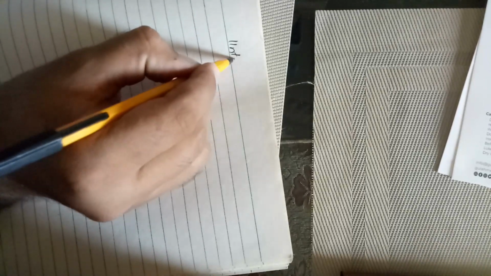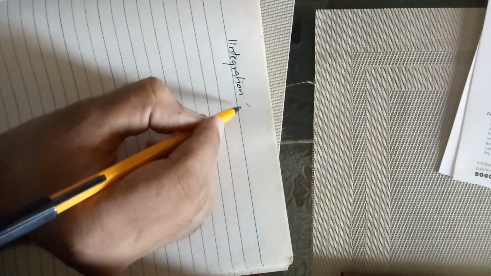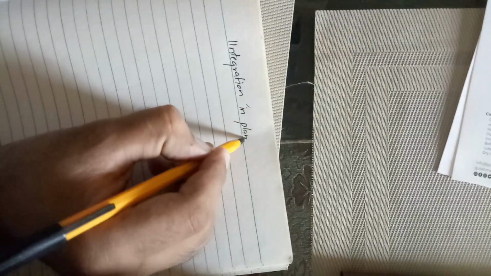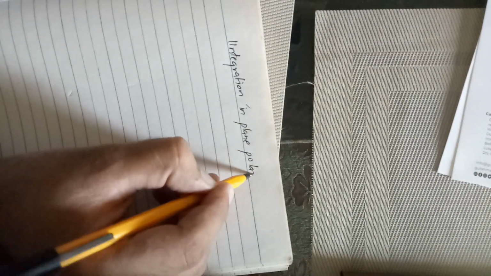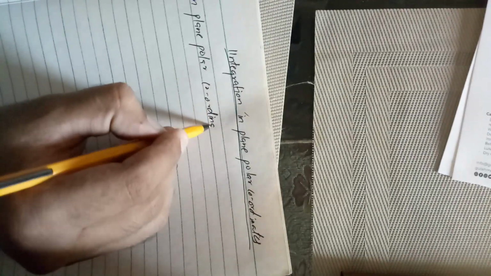First is integration in plane polar coordinates, rho phi.